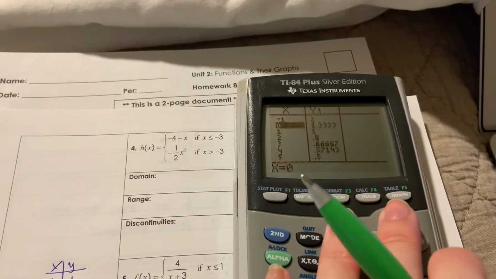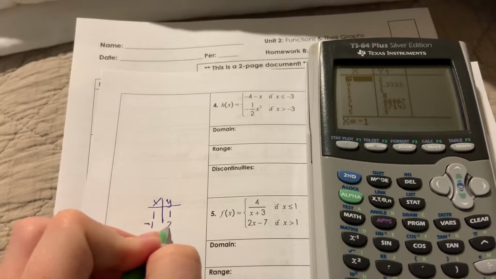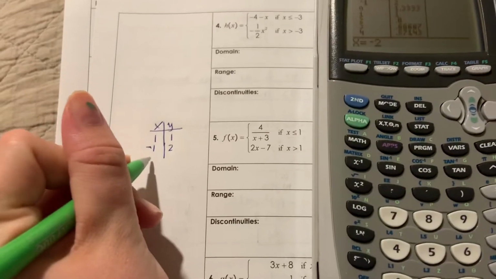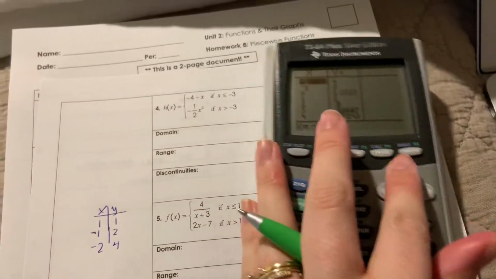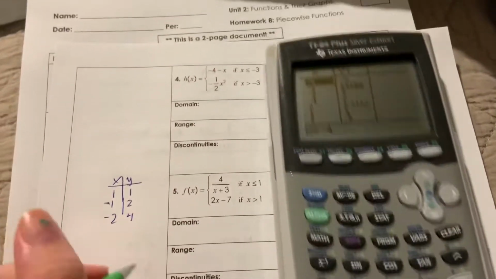All right, and then let's see another point that's less than 1. Well, I don't want to use 0 because that's the decimal. Let's just use -1, 2. And let's see, let's use -2, 4. We'll get one more. -4, -4.